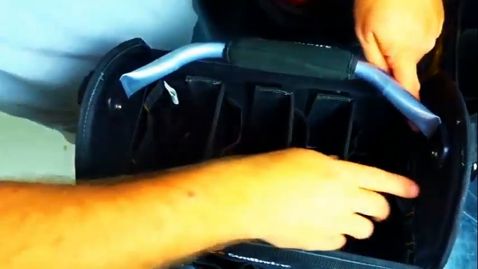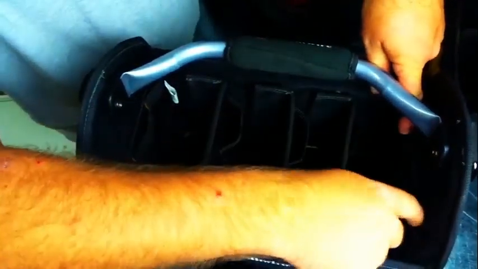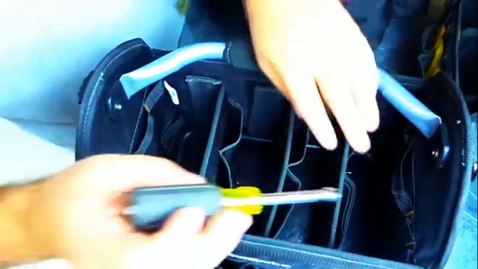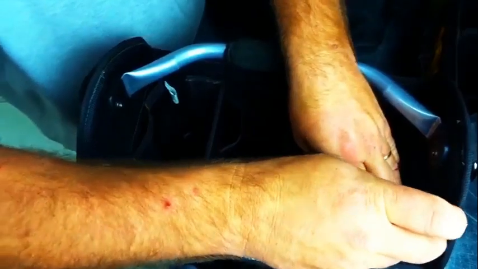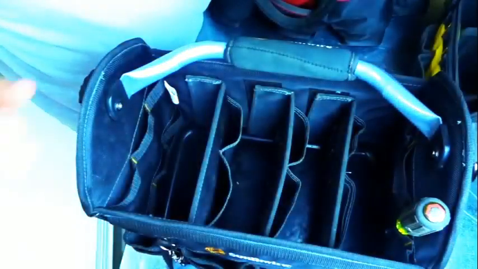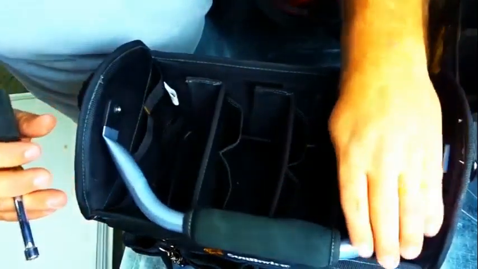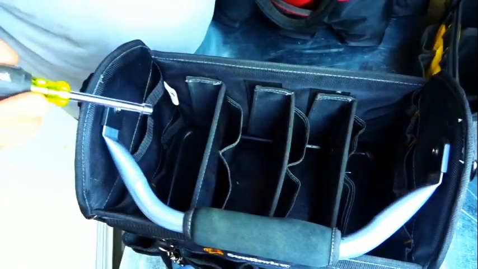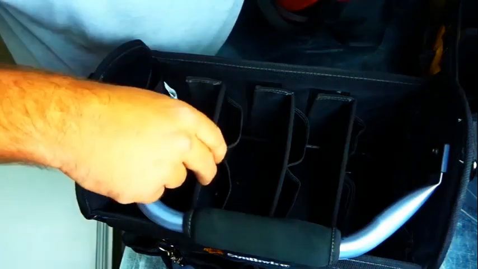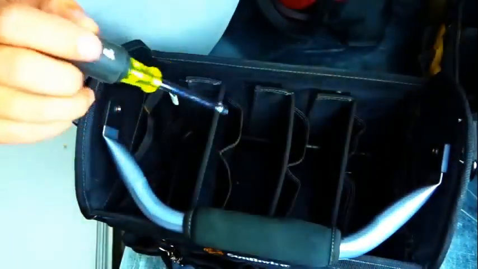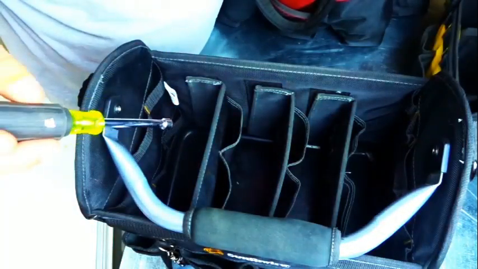On the end of the bag, there are some little areas where you can tuck screwdrivers or pliers. Here's an example of a nut driver. Fitting a nut driver down into the bag like this. There are some little areas where you can sit things like that. Each divider has pockets on it. 2 large pockets. 1, 2, 3, 4, 5, 6. So with the 3 dividers, you have a total of 6 pockets.